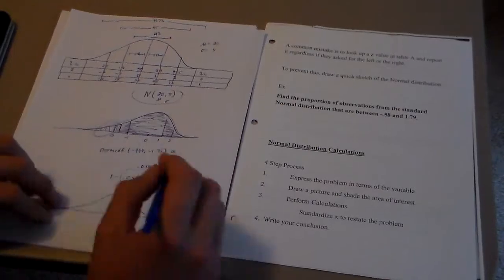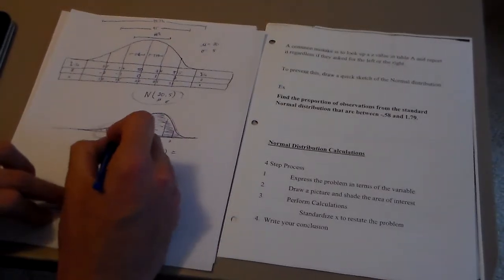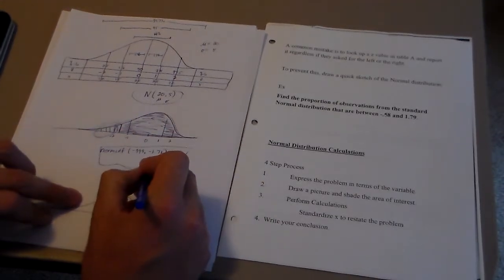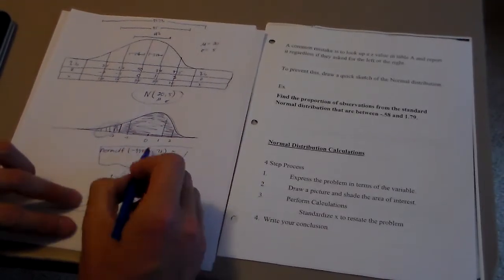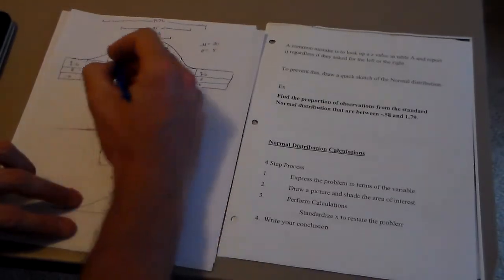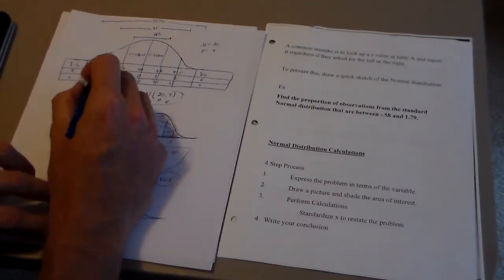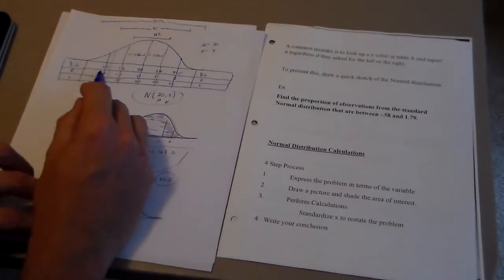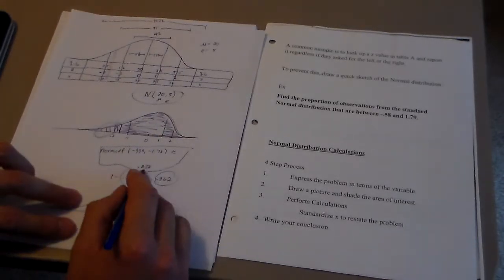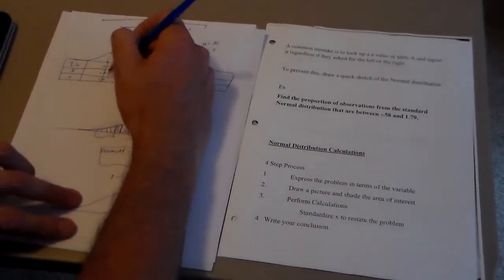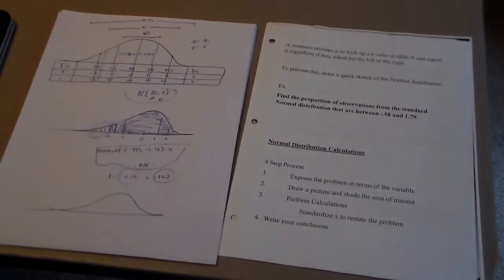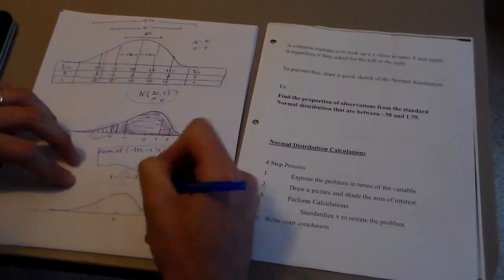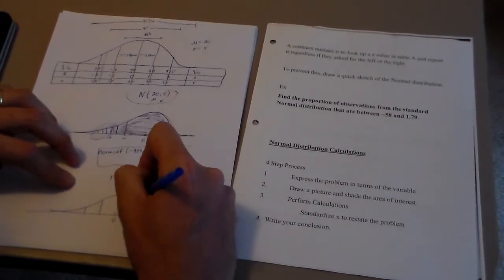So we said that our answer here, if I was finding just this part, is about 4%. Let's see if that makes sense. Negative 1.78. Here is negative 1, here's negative 2. Negative 1.78 is somewhere here. Does that make sense that it's going to be about 4%? To me it does. So we're going to do the same thing here. So here I'm going to have, here's 0. I cut off my tails, I split my uprights.